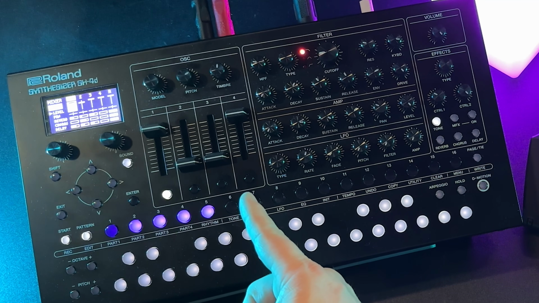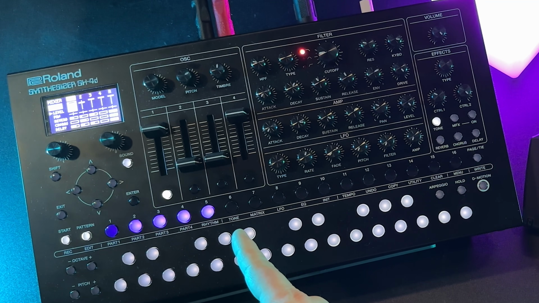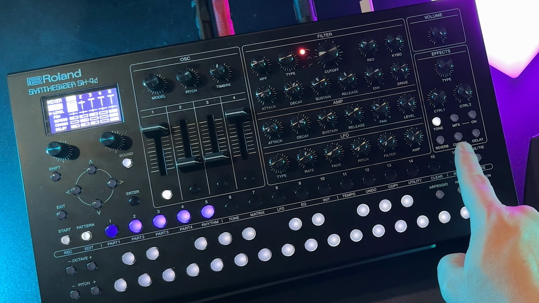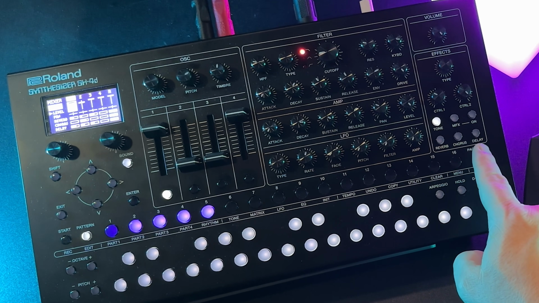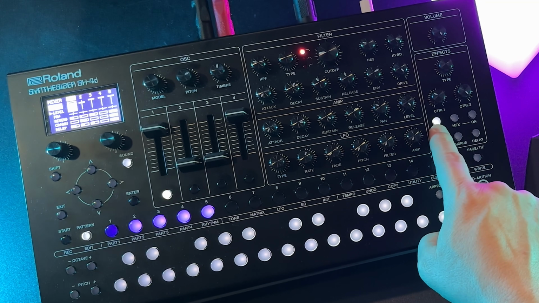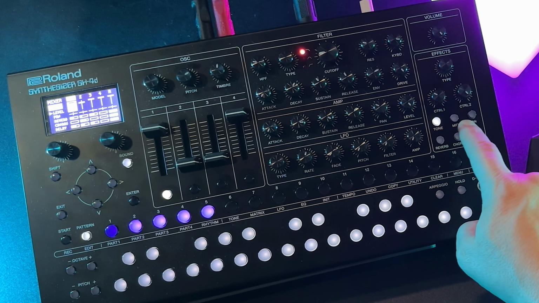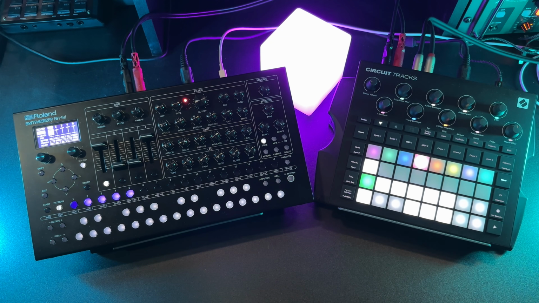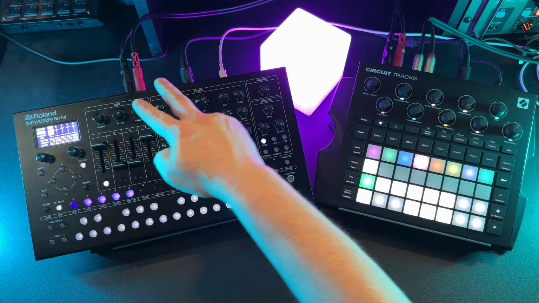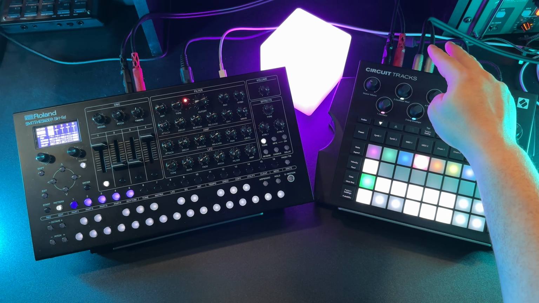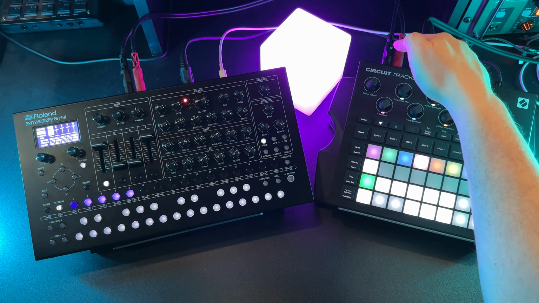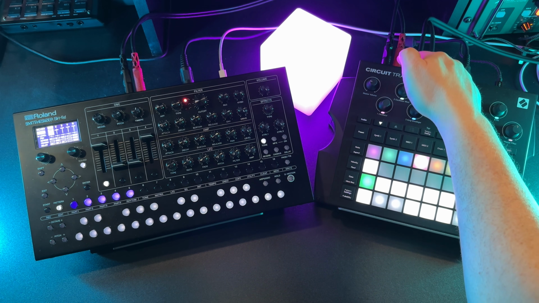The SH4D allows each of the synthesizer parts to be sent to a reverb, a chorus, and a delay, in addition to each part's own effects. It also allows me to strap a master effects over the stereo output. The Circuit Tracks allows me to bring in the affected stereo outputs from the SH4D into its own mix via the external inputs on the back.